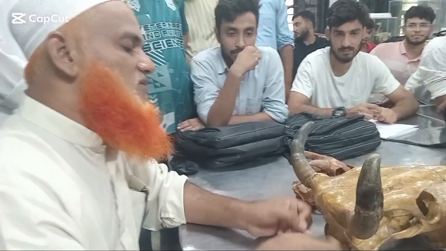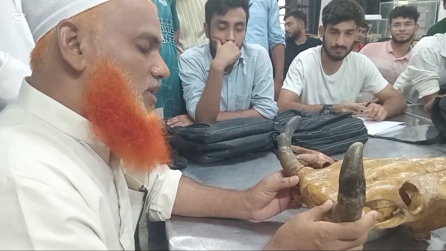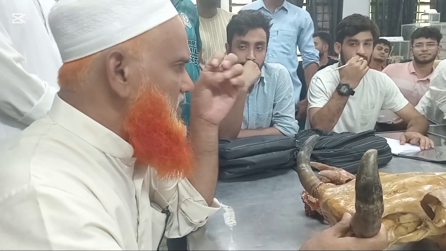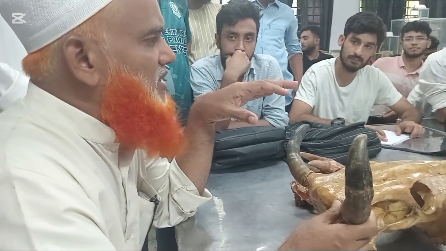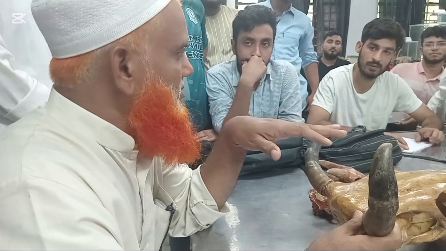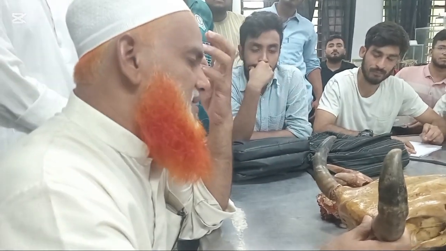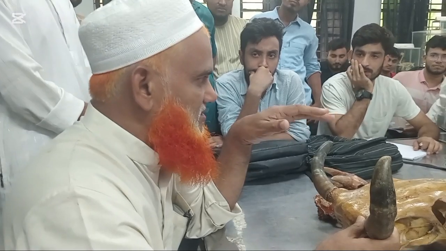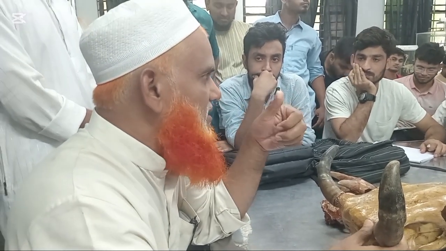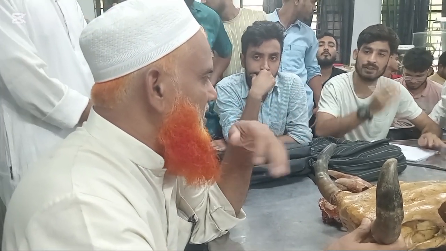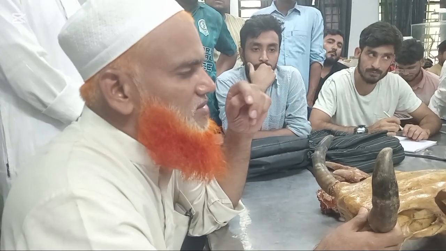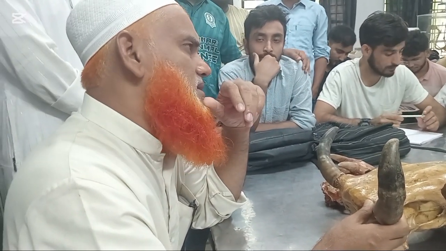Dehorning is removal of the horn. Why do you need to remove the horn? Most of the time it may be for aesthetic purposes, and secondly it may be to make the animal less dangerous, because with the horn the animal can fight or hurt you. That's why we need to remove the horn.